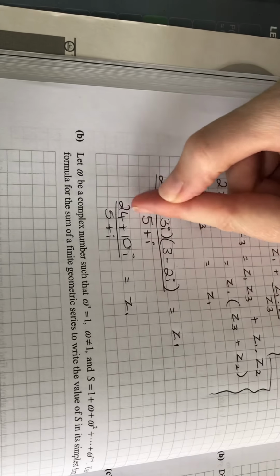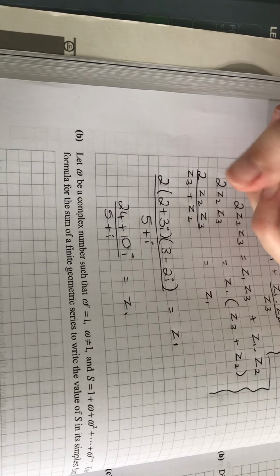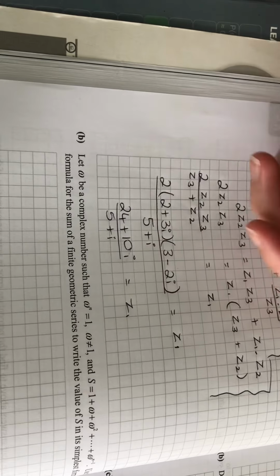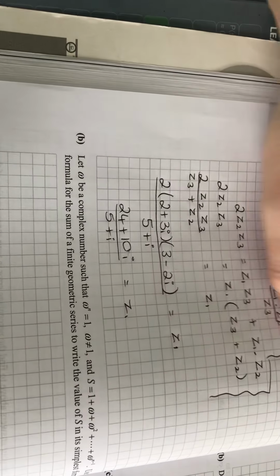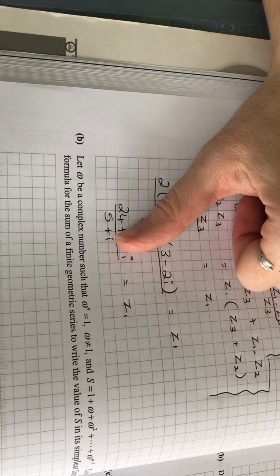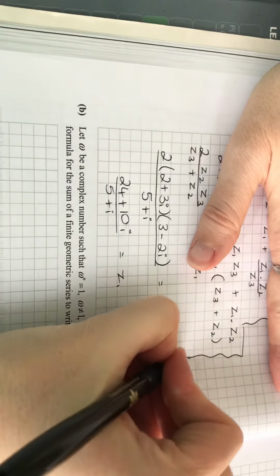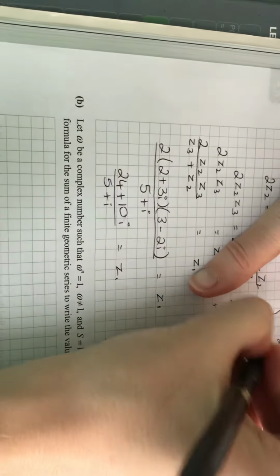So this is 24 plus 10i over 5 plus i. How do I divide? Well, I could try my long division, I could try factorizing, but here the easiest thing to do is to multiply above and below by the conjugate of the bottom number. So I need a bit more rough work.